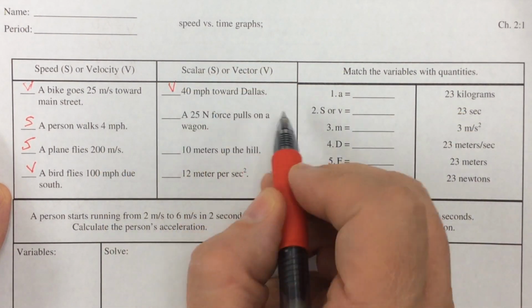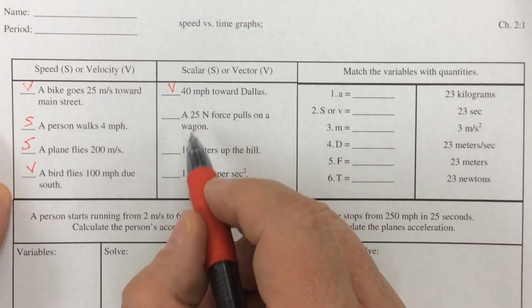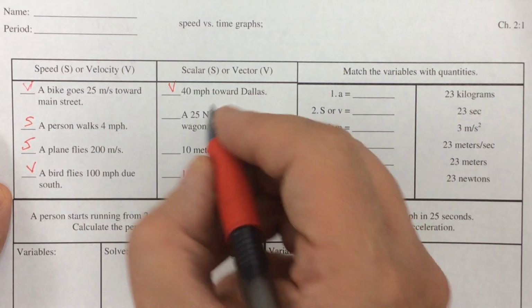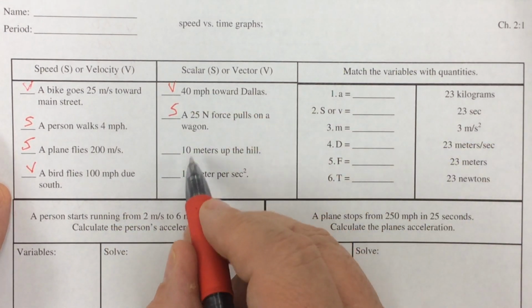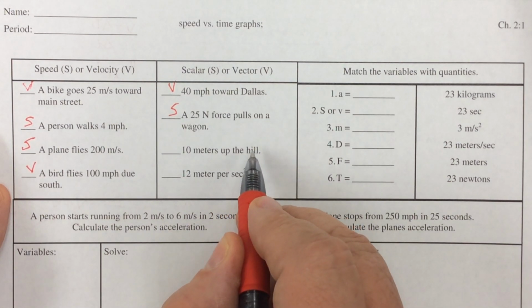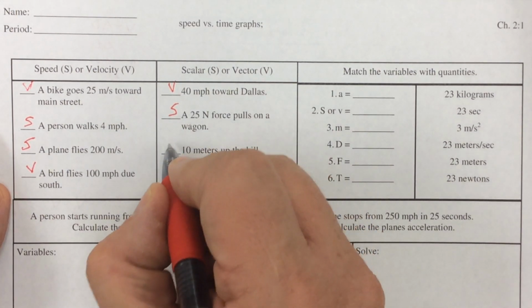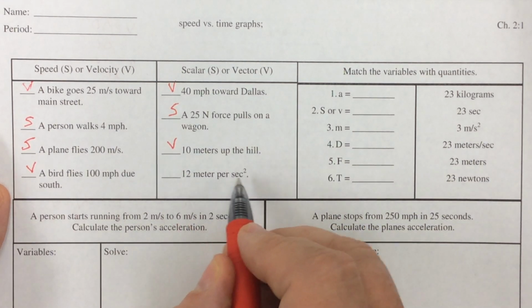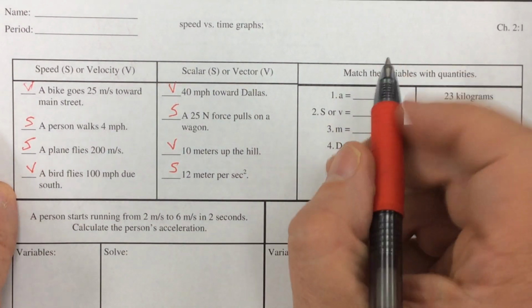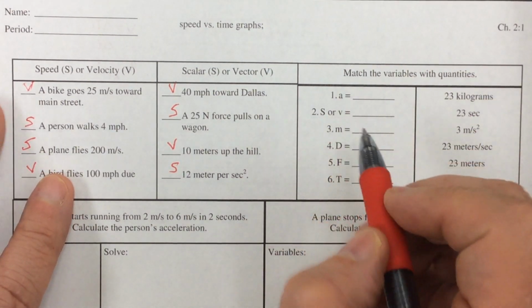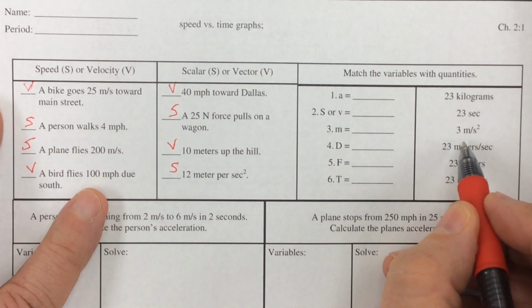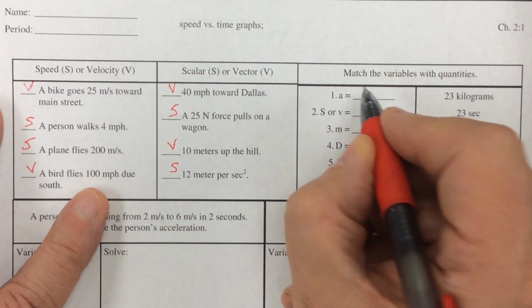A 25 Newton force pulls on a wagon. Well, that's scalar. It tells me how much force, but it doesn't tell me what direction that force is in. So that's scalar. 10 meters up the hill. That's a scalar factor, and this is the vector part of telling you direction. So that's vector. 12 meters per second squared, that's scalar. It's just telling me an amount. What are the units for acceleration? The units for acceleration are meters per second squared. So it's going to be this one, 3 meters per second squared.